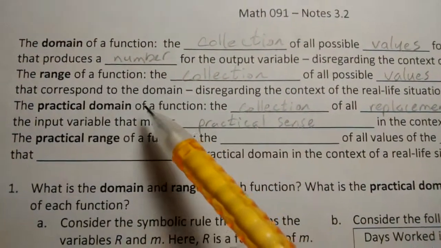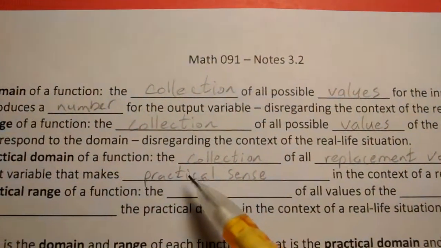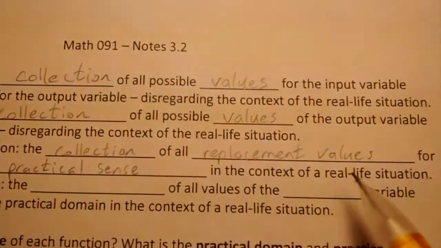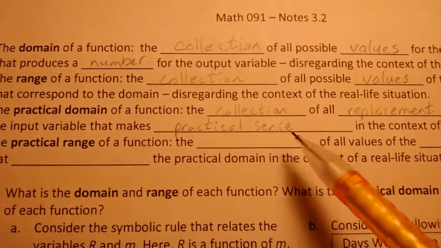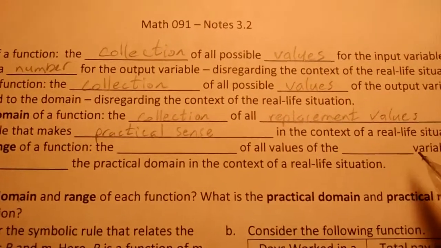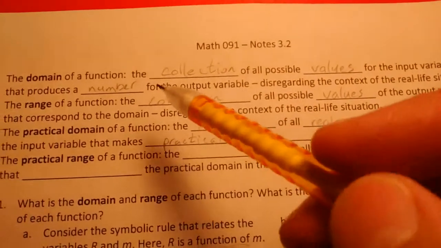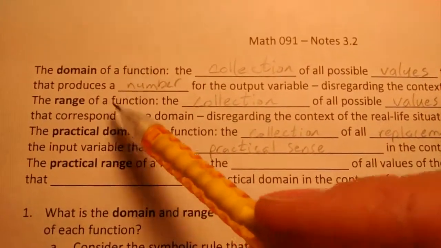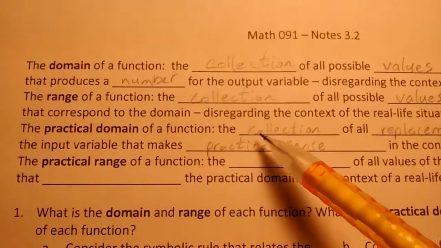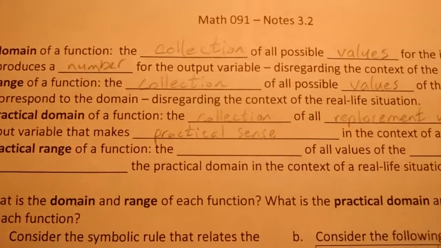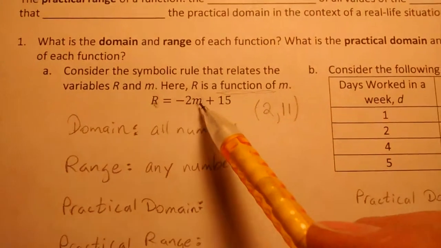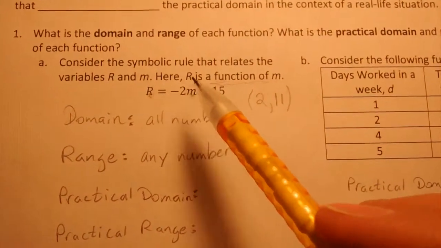It states, the practical domain of a function is the collection of all replacement values for the input variable that makes practical sense in the context of a real-life situation. So the difference between practical domain and domain here is that we're including a real-life situation and trying to think of what would make sense for the input variable values to take on.